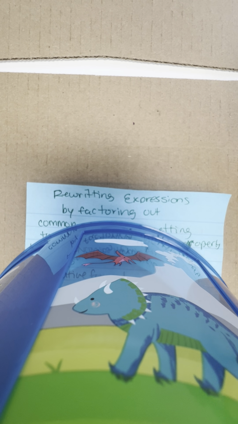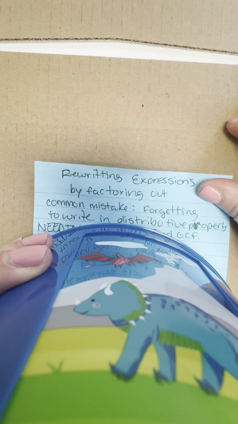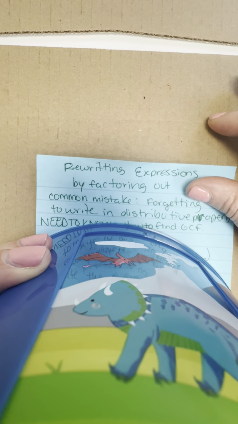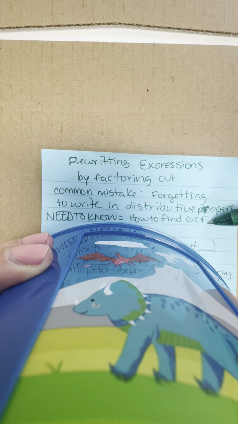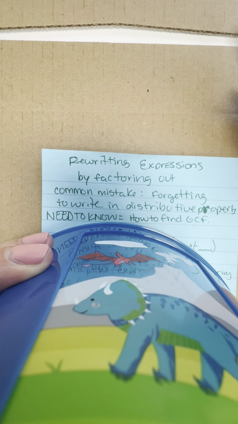Hey guys, so I'm going to be talking about rewriting expressions by factoring out, common mistakes, forgetting to write in distributive property format, what you need to know, how to find the GCF. I have a video of finding GCF posted, so if you have not watched that, I suggest you watch it because it's built off of this. That's the building block for this.